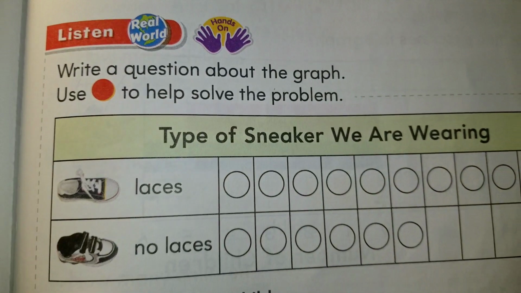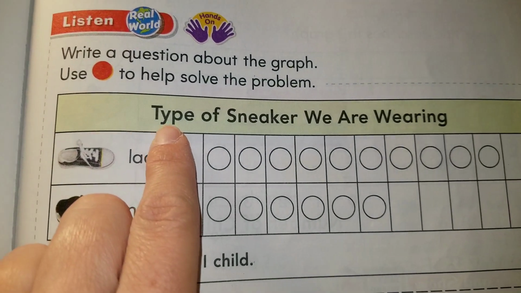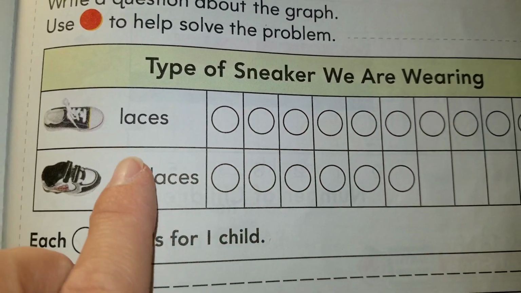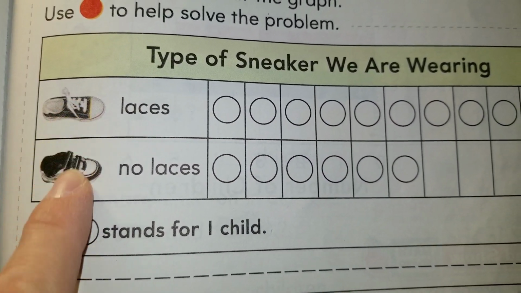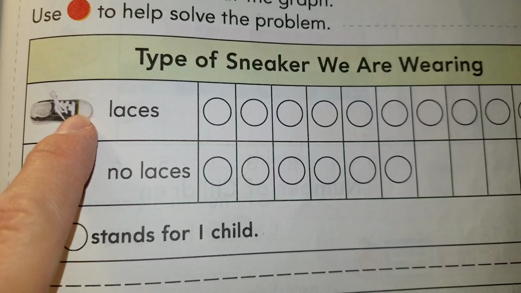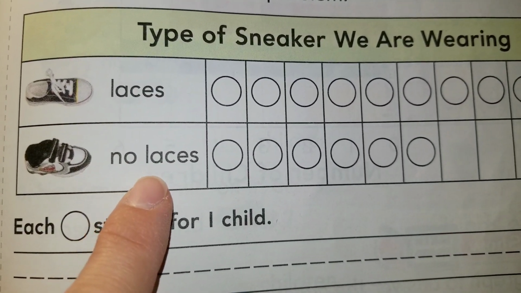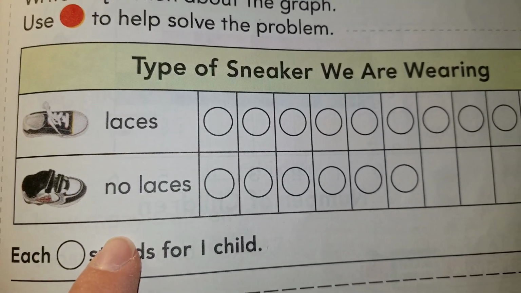So here we go. We're going to begin with this graph. It says type of sneaker we are wearing. And these are the two types of sneakers that we are going to look at: sneakers with laces and sneakers with no laces, those that have Velcro on them.